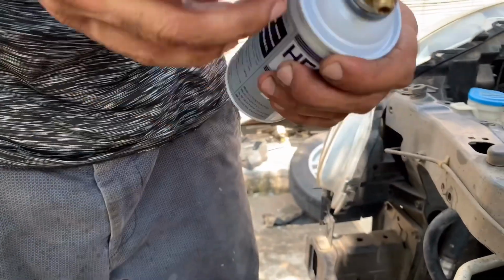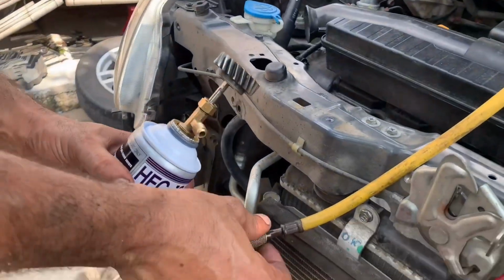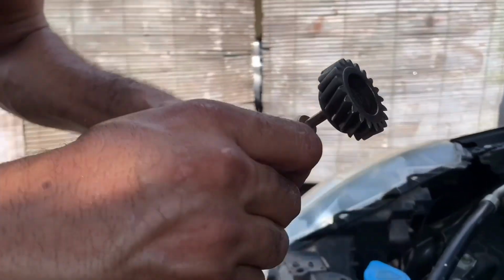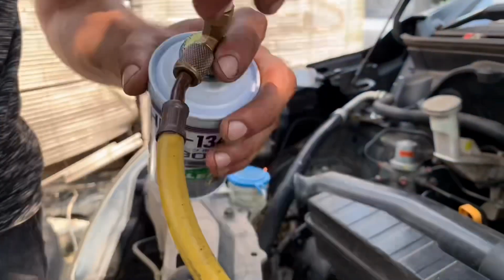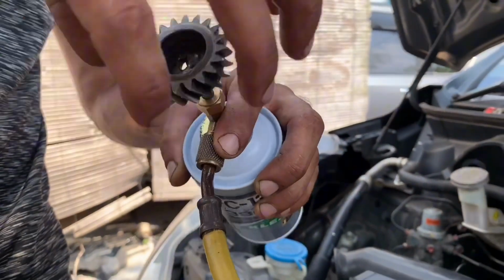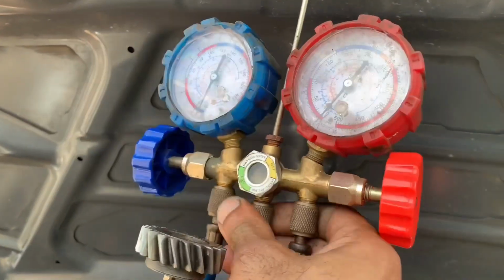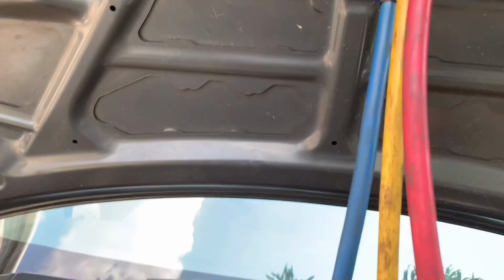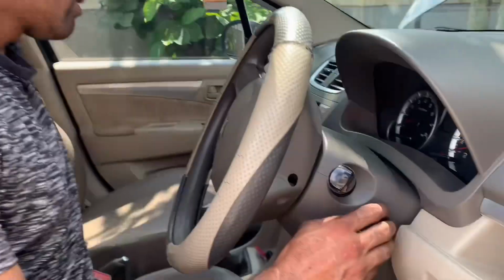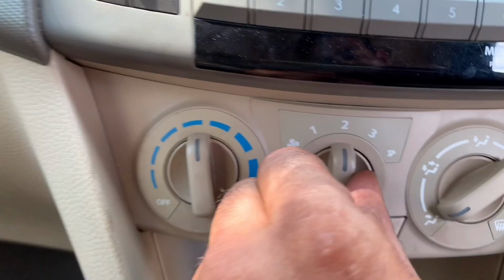Now I fix this gas bottle with filling pipe yellow. I open this first. Before filling, you loosen this pipe a little bit because of air flow. After this, first start your car engine and then on car AC. Just follow middle.